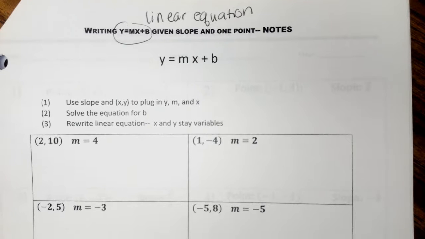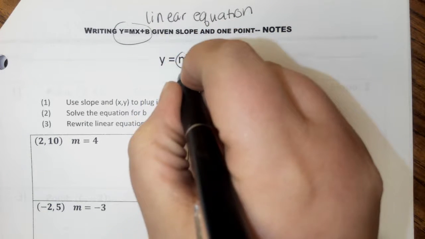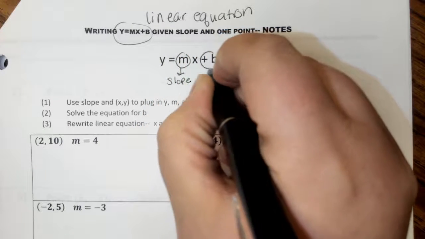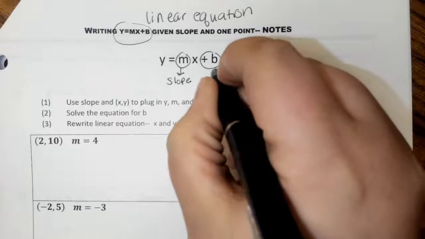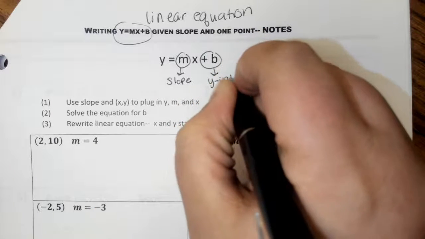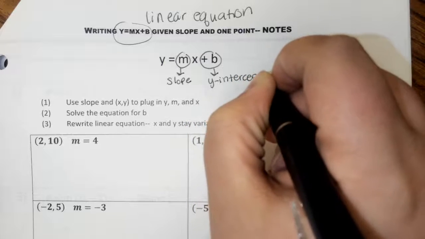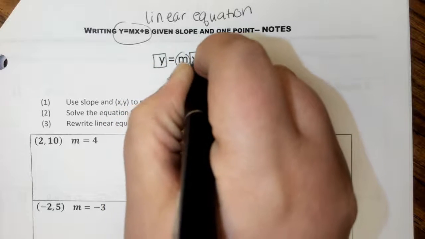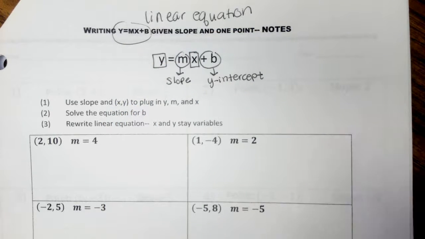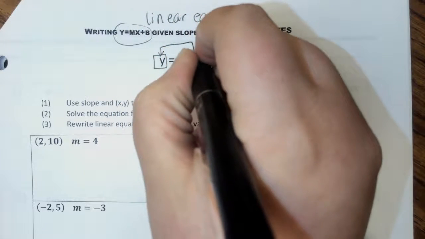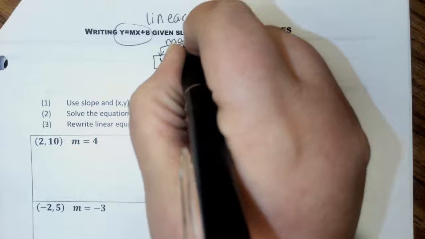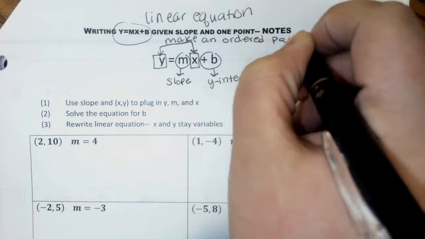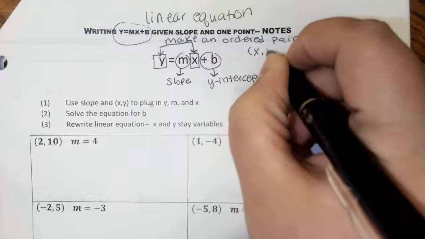Just to refresh your memory, m is the slope, b and the sign in front of it is the y-intercept, and the y and the x, we made a note earlier this year, but we haven't really talked about it a whole lot since. Y and x make an ordered pair. And you know that ordered pairs look like x, comma, y.